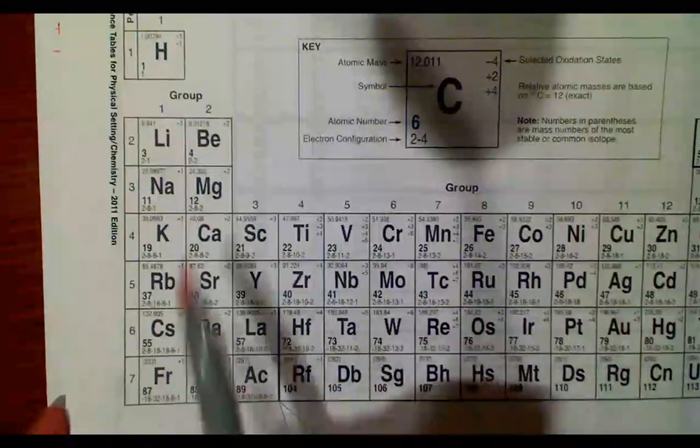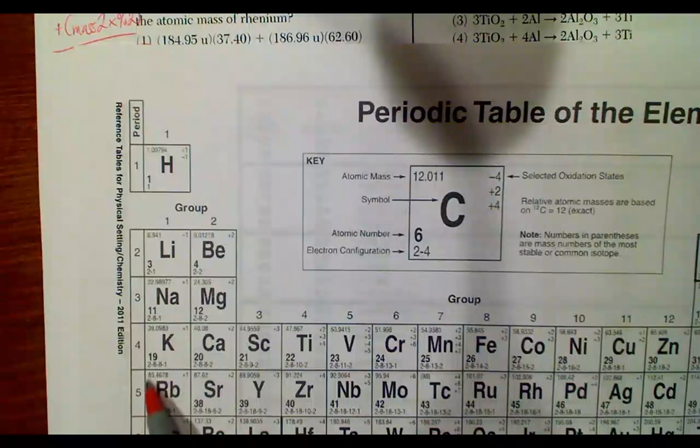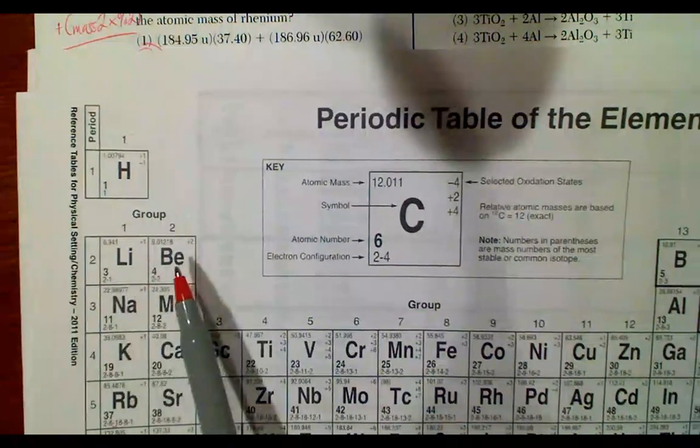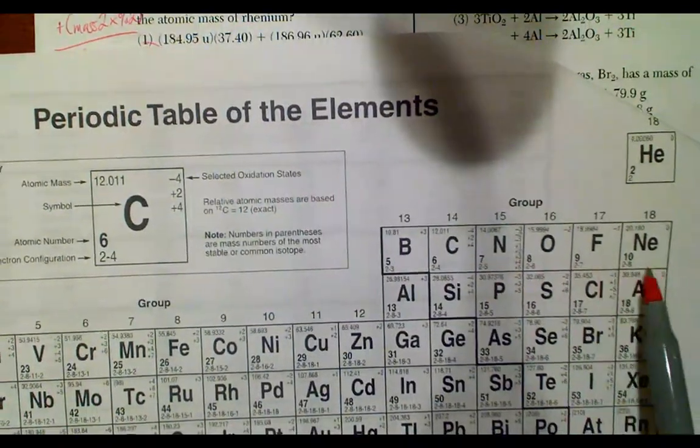Period 2 is row 2. Remember, it says this word period right here. That means these numbers down the left-hand side. So period 2 is this row across. It's Li and Be. And on the other side, we see B, C, N, O, F, and Ne.